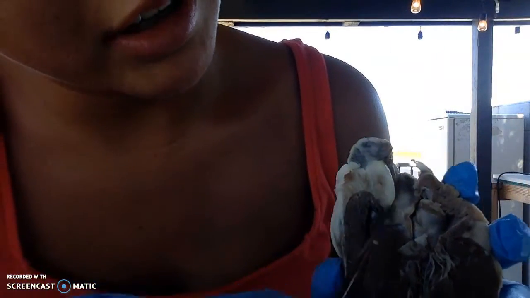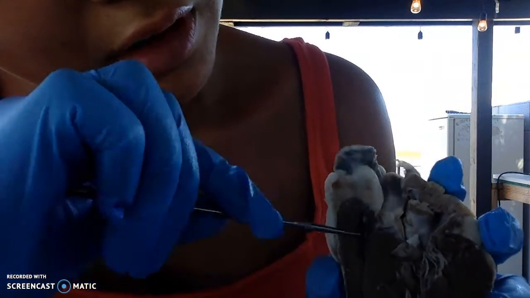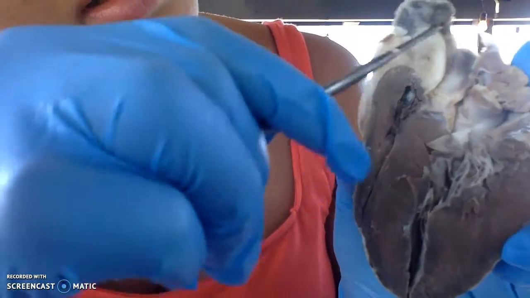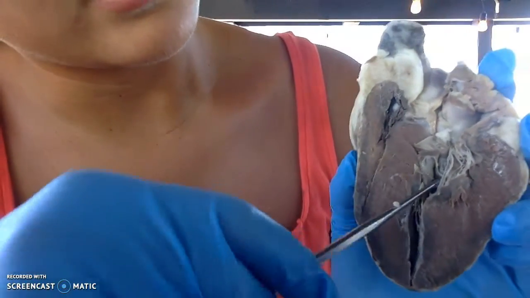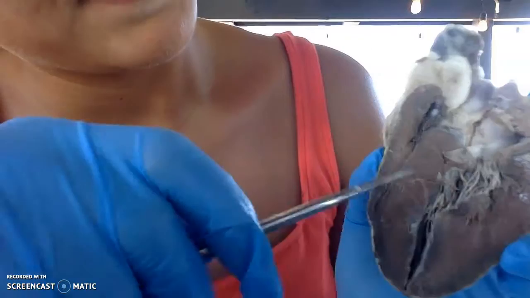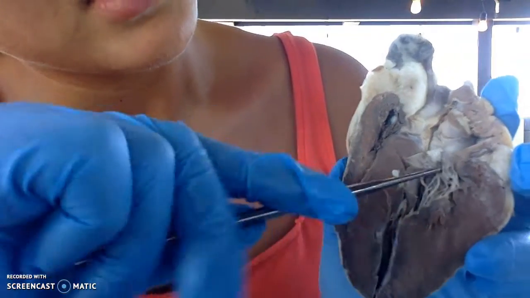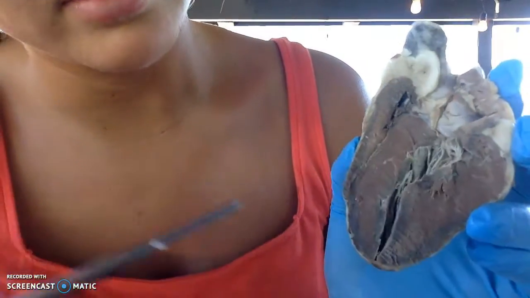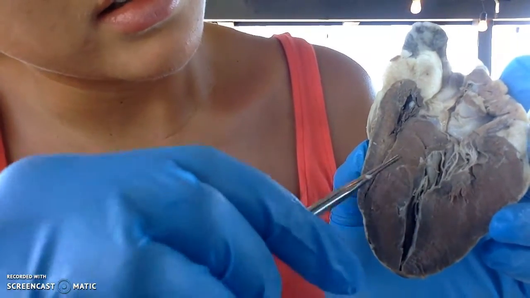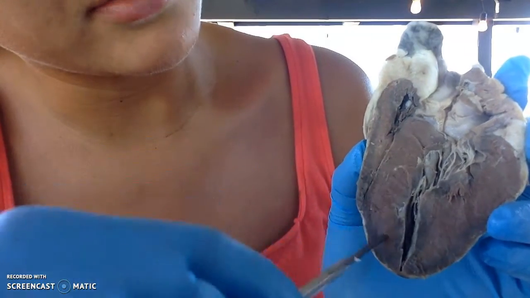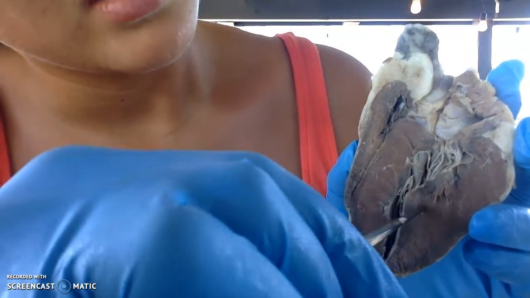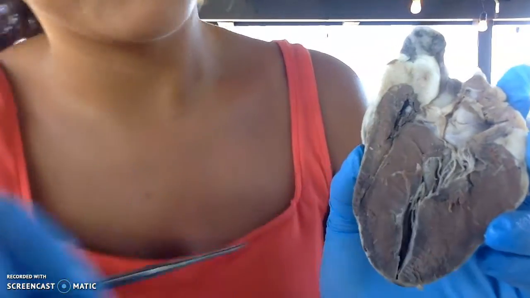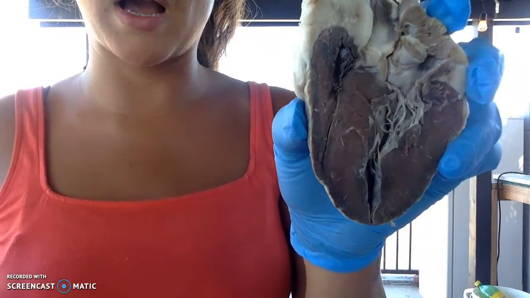This is the right atrium with the tricuspid valve here inside of the aorta on this side. And then I have the coronary tendineae as well as the left atrium with the mitral valve up here and the pulmonary valve. And then this is the other side of the interventricular system, left ventricle, right ventricle. Okay. So this is the back side.